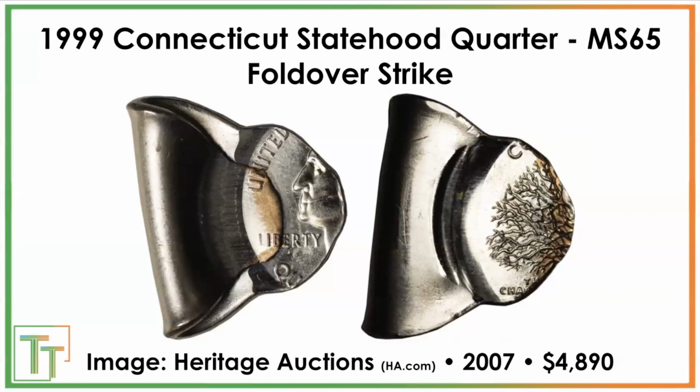So any state quarter, really any coin, especially a foldover, dated 2002 to today, would be worth a significant amount more than the examples that we've looked at. Actually, I need to look into this, but I wonder if a foldover is even possible on the new presses that they have, and I believe that they're not. But don't quote me on that.